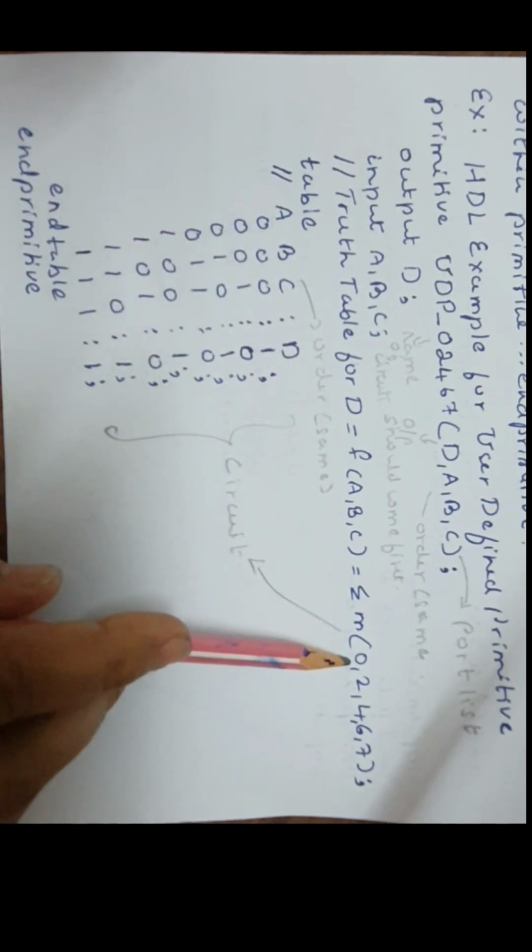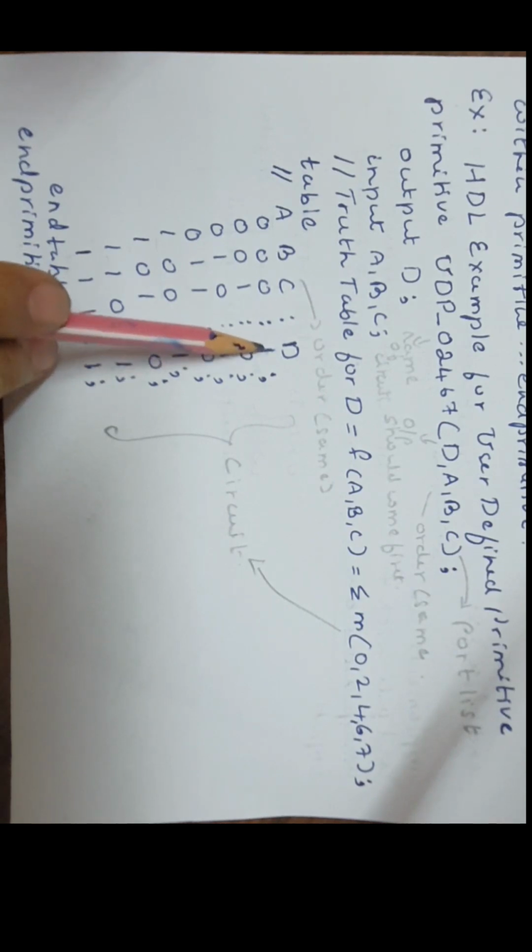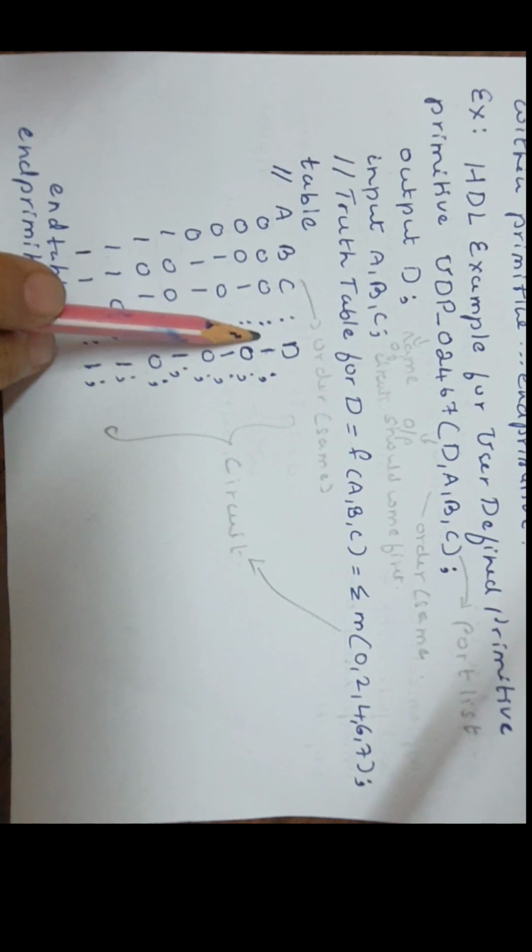So this will create the circuit which follows this relation. So this creation or defining the circuit is over: end table, end primitive. Thus in the form of a table, a digital circuit is created by mentioning the relation between inputs and output. So that is what a user defined primitive is. A user defined primitive defines a logic circuit in the form of a table.